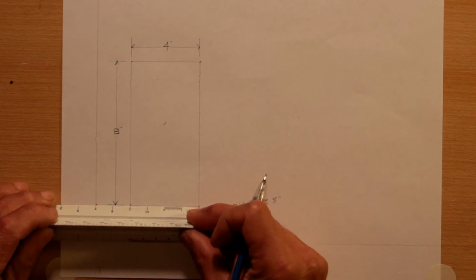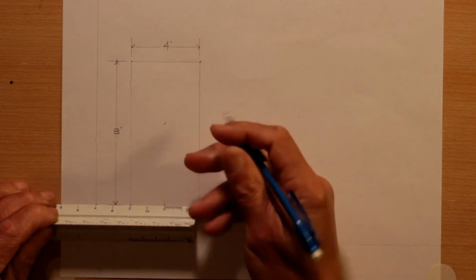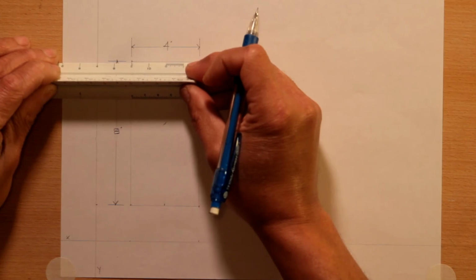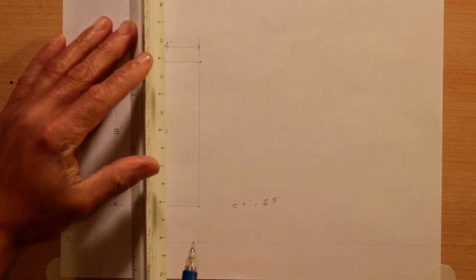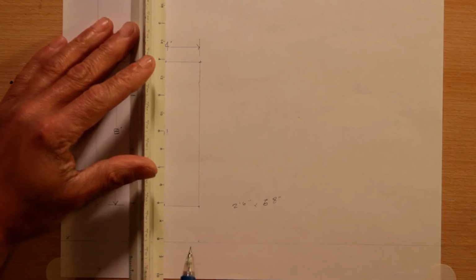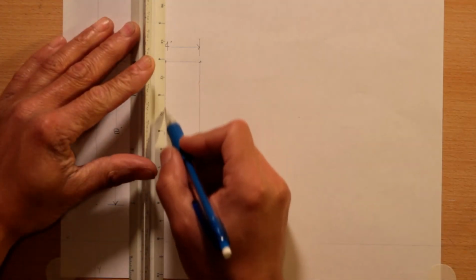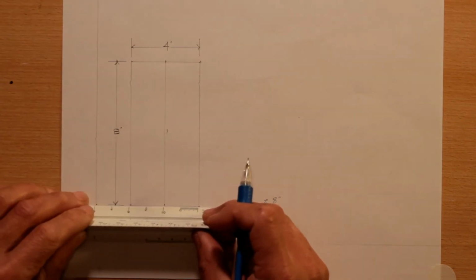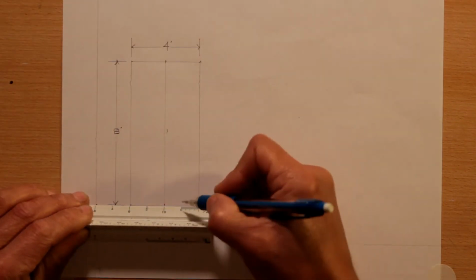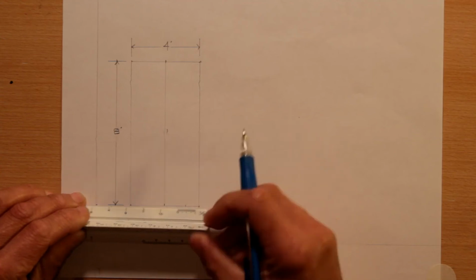Draw a vertical line connecting your 2 points at the top and bottom of the flat. This is your center line. Now from center, measure 1 foot 3 left and right and give yourself a tick mark in both places at the bottom of your flat. Measure up 6 foot 8 from the bottom of your flat and give yourself a tick mark. Do this on both sides of the flat.